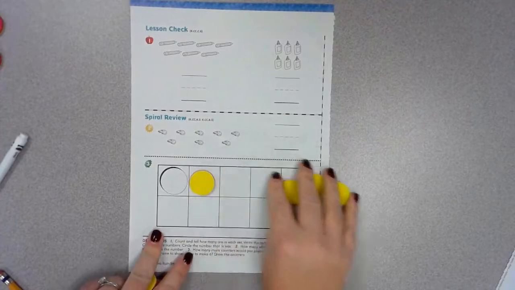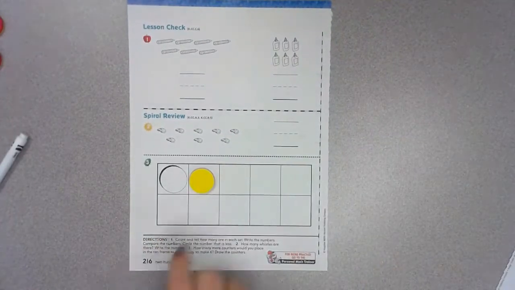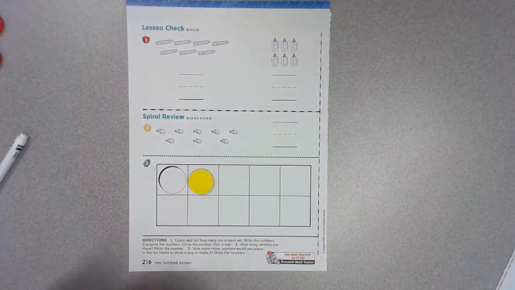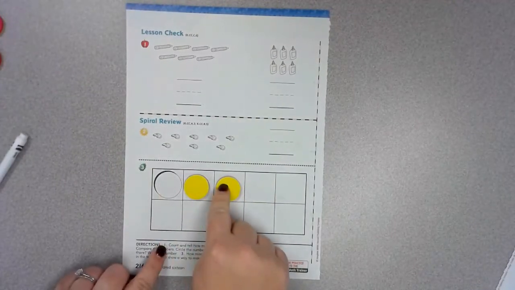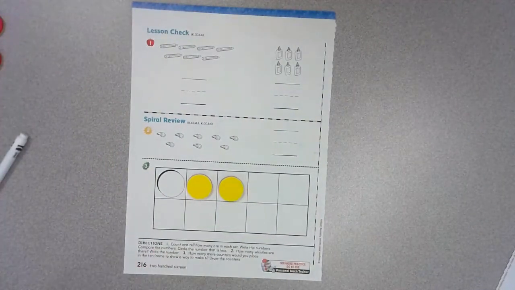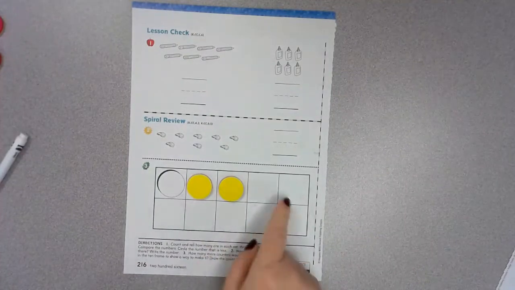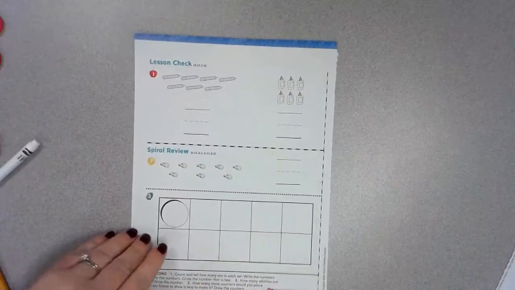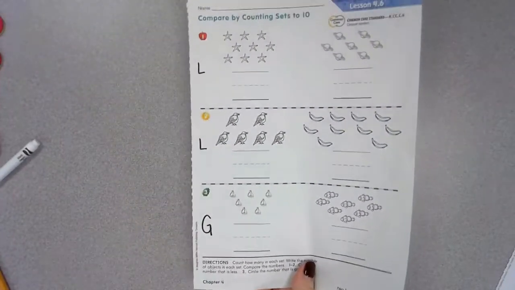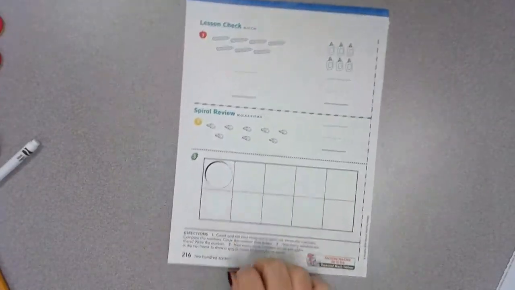So if I drew 1, I would have 1, 2. If I drew 2, I would have 1, 2, 3. So keep going until you have made 6. And then send me a picture of these pages, please. The homework and the lesson check.